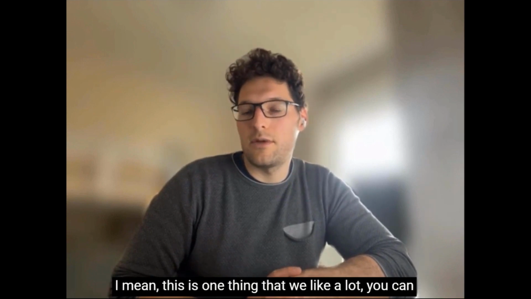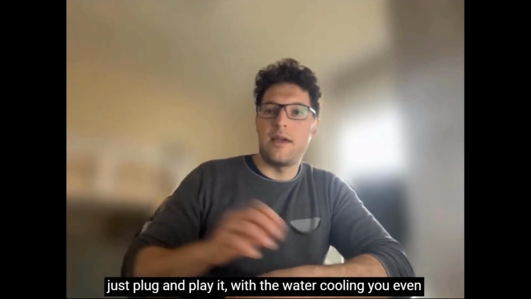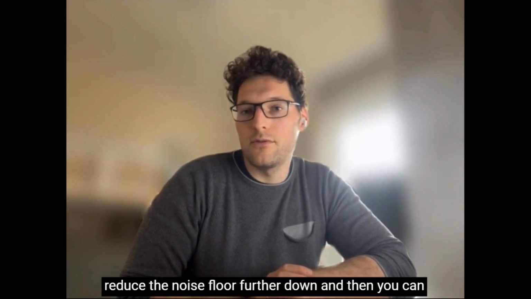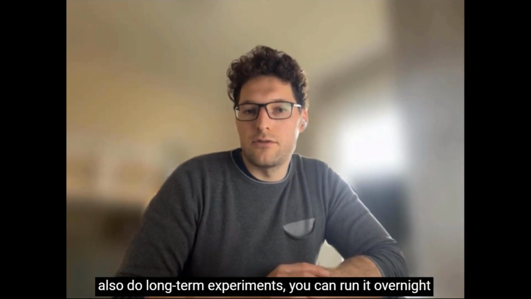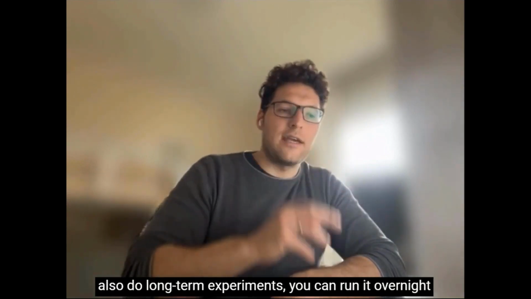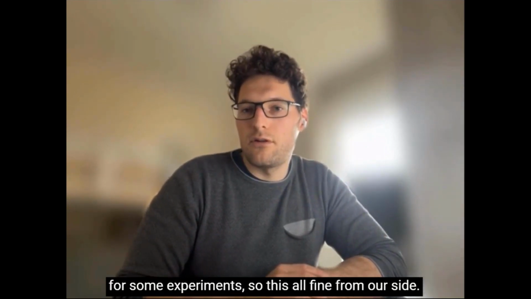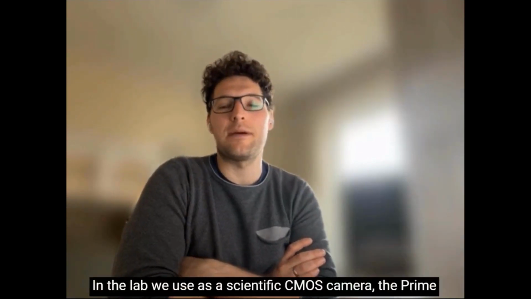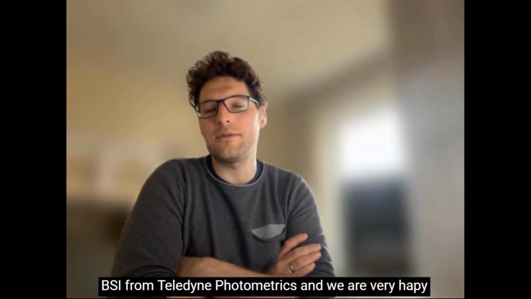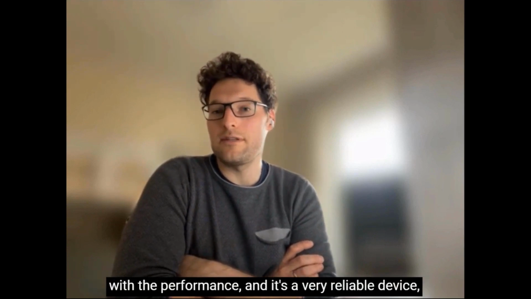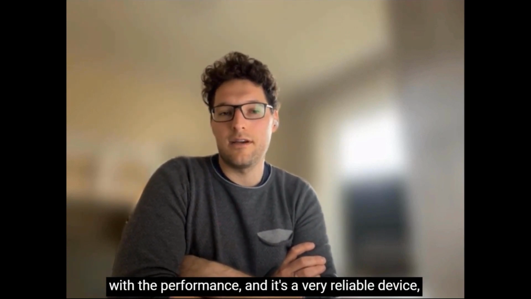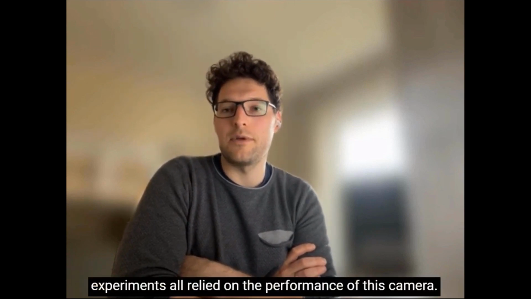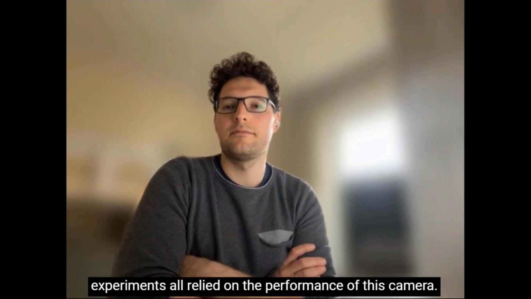This is one thing that we like a lot. You can just plug and play it. With the water cooler, you even reduce the noise floor further down. And then you can also do long-term experiments. You can run it overnight for some experiments. So this is all fine from our side. In the lab, we use as a scientific CMOS camera the Prime BSI from Teledyne Photometrics, and we are very happy with the performance, and it's a very reliable device. And yeah, we actually have more than one of those, and our latest experiments all relied on the performance of this camera.